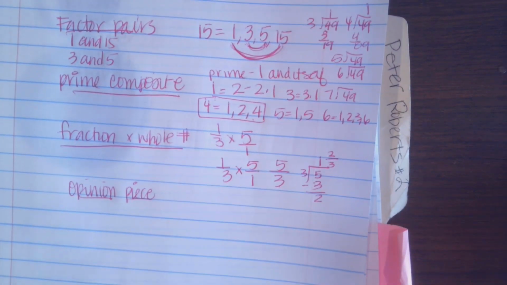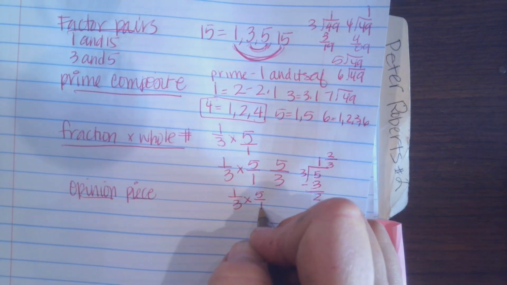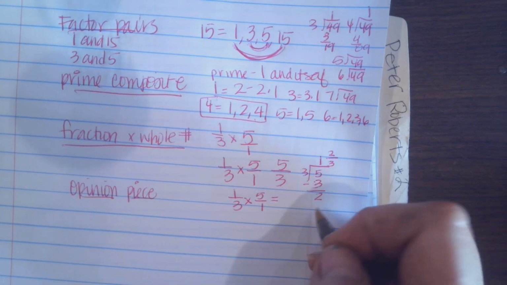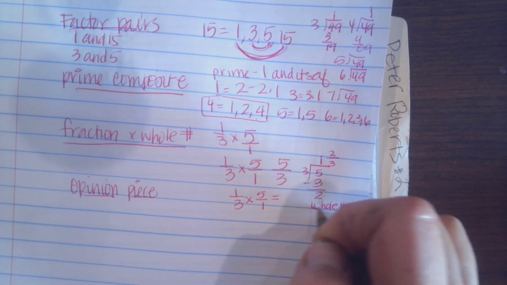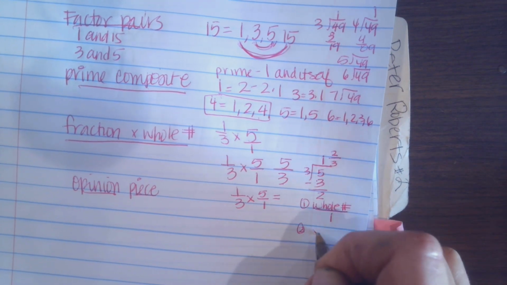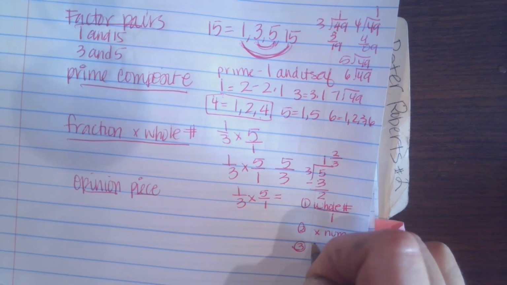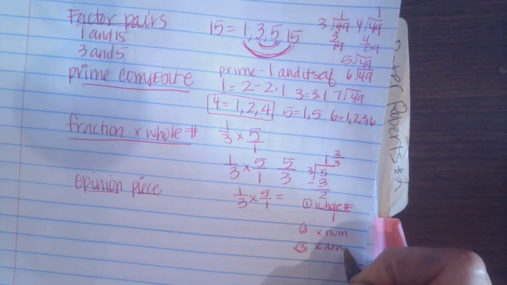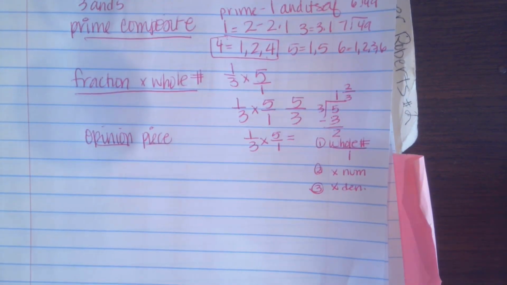So the first step is you put the whole number over 1. That's step 1. Step 2, multiply the numerators. Step 3, multiply the denominators. And most of the time, you're going to have to simplify or turn it into a mixed number.